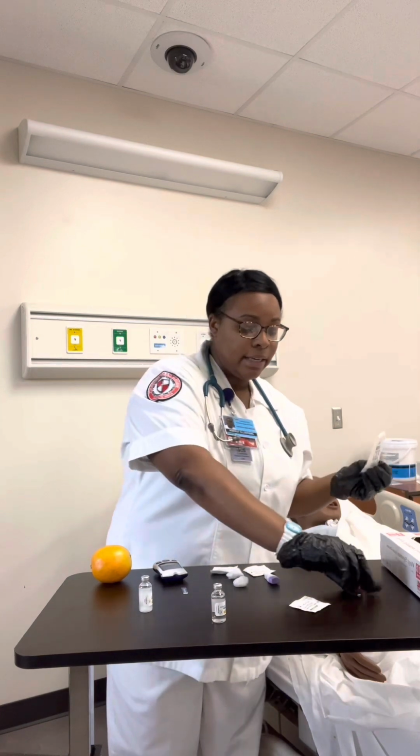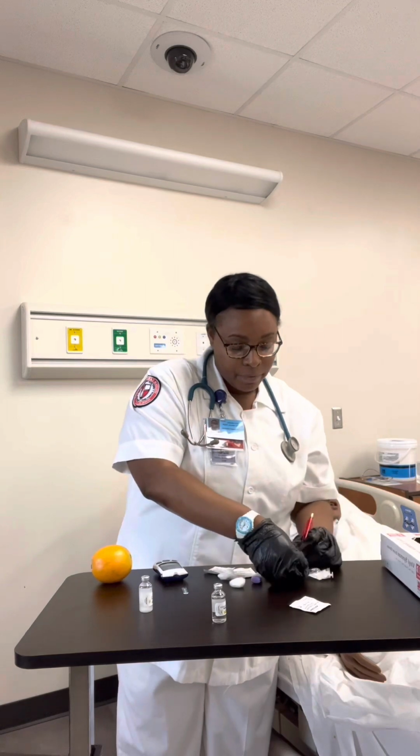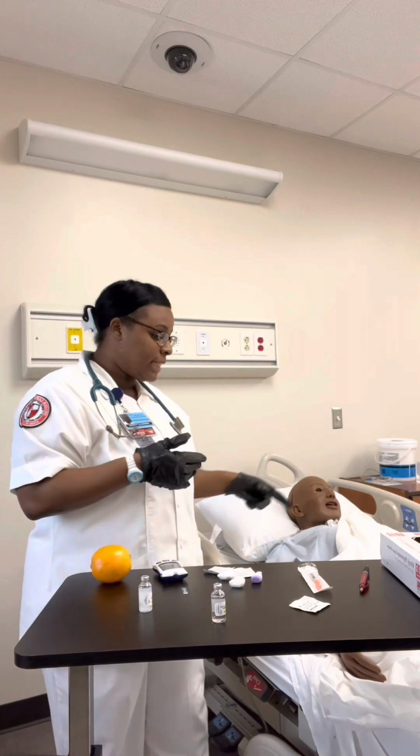And if I was mixing this outside of the room, I would label it with the client's name. But at this time, I'm at the bedside. I would then have a second nurse verify my insulin. I'll perform the third check at the bedside.